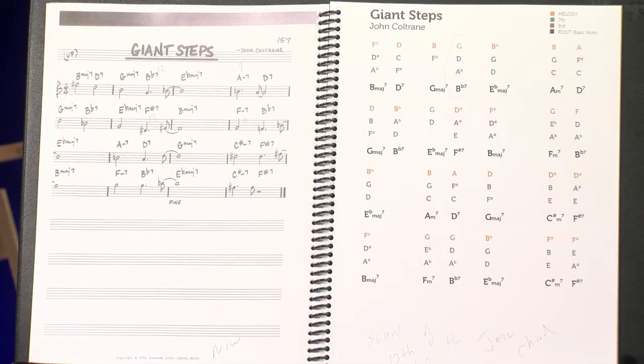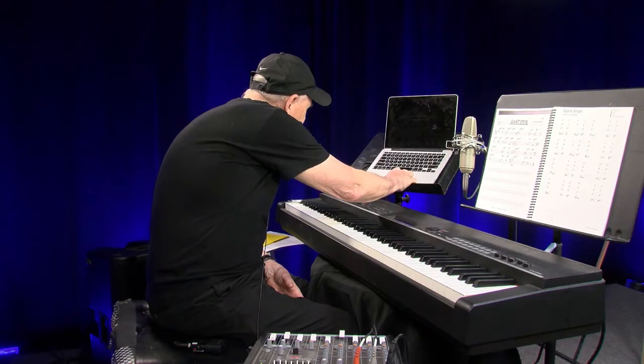Because a lot of these shapes are the same, my hand is going to find them. And just for the fun of it, let's see if we can play along with John Coltrane a little bit.